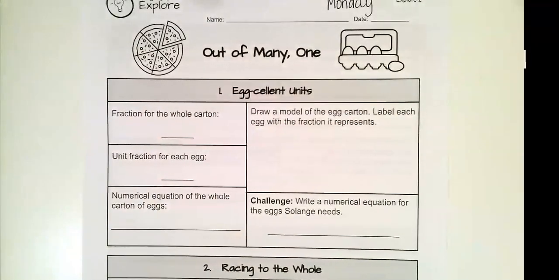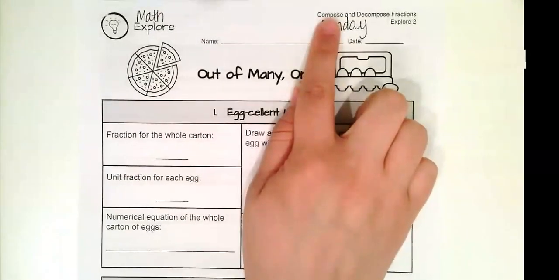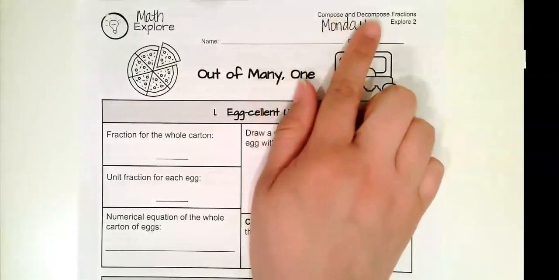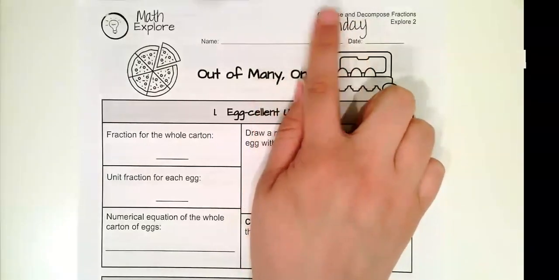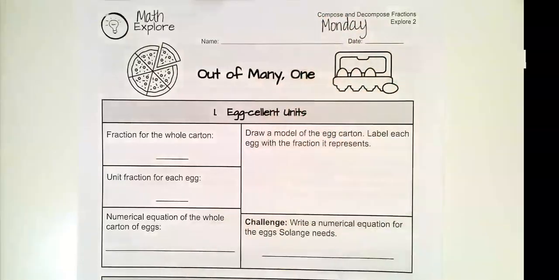Okay, guys, so we are going to be doing our math. We are continuing with our unit fractions, compose and decompose fractions. Remember, compose means where we are joining together, and decompose is where we're pulling them apart. So think about it as compose is adding and decomposing as subtraction.